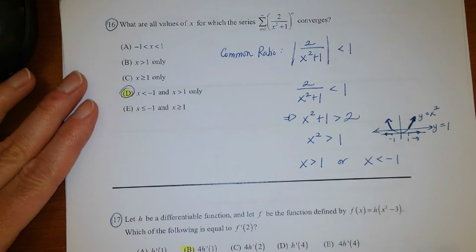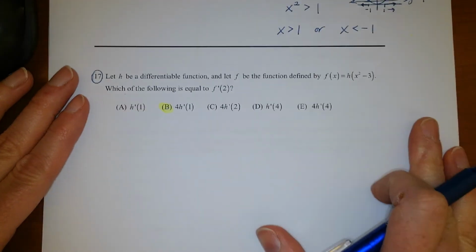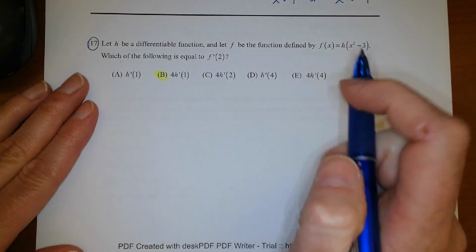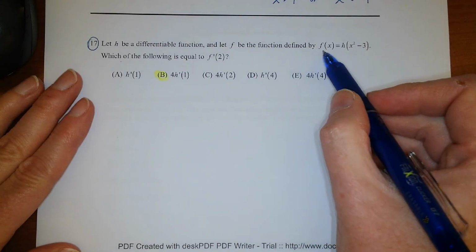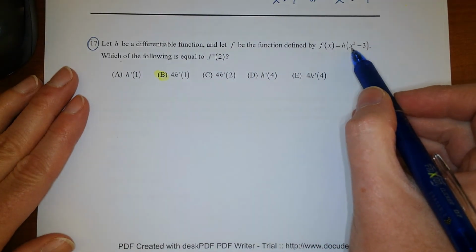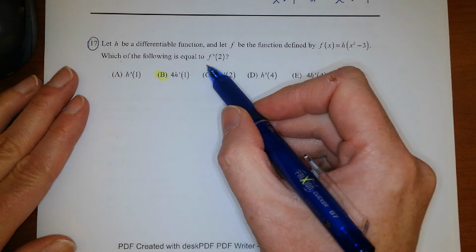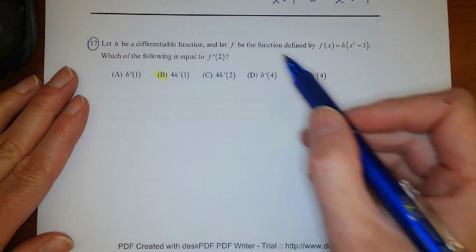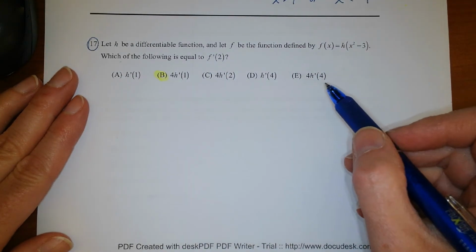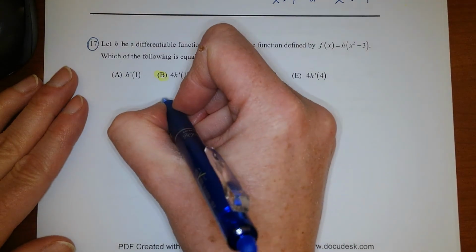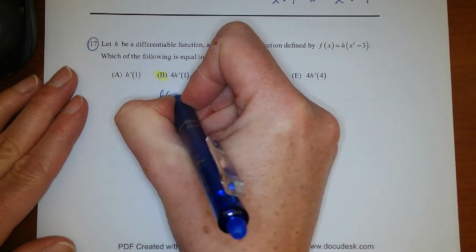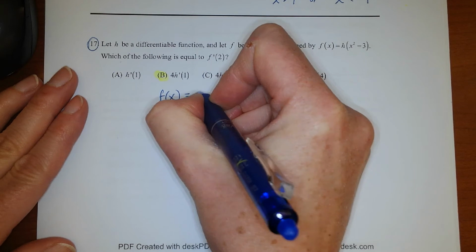Hopefully that makes sense. All right, problem 17, let h be a differentiable function and f be the function defined by f of x equaling h of the quantity x squared minus 3. Which of the following is equal to f prime of 2? I'm telling you, it's like your AP exam was written by people who hate it when other people forget chain rule. Anyway, so if you have a tendency to forget chain rule, cut that out.